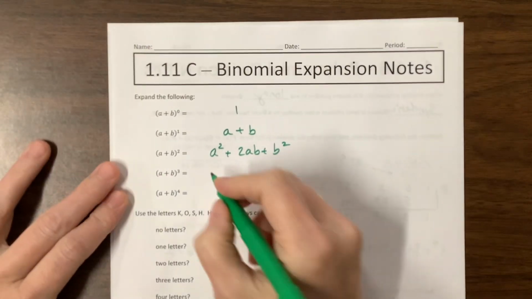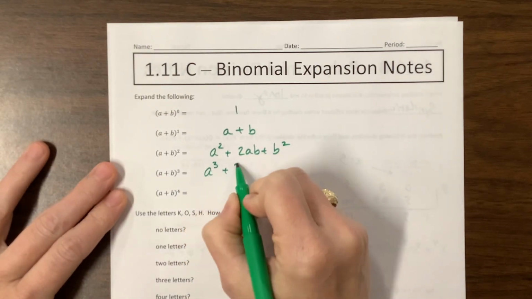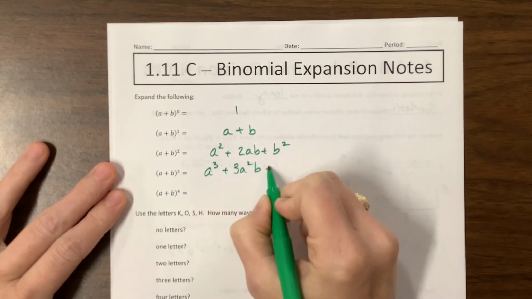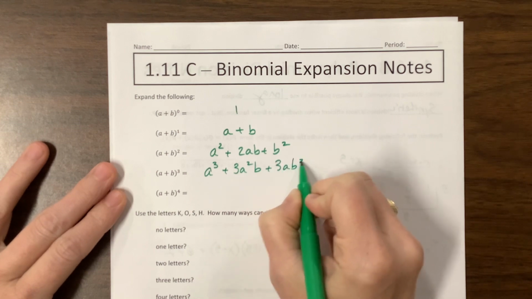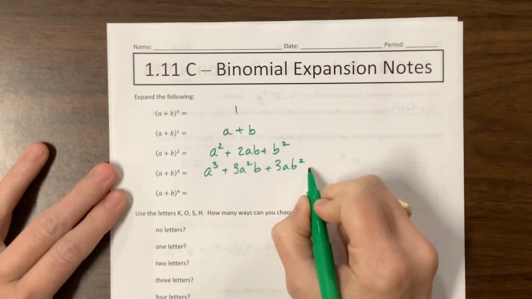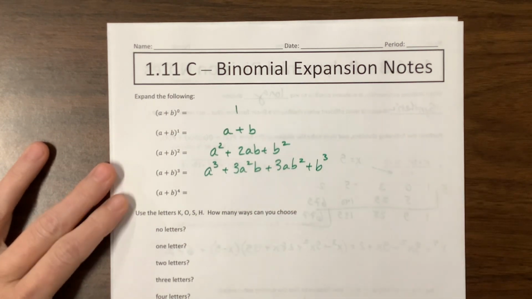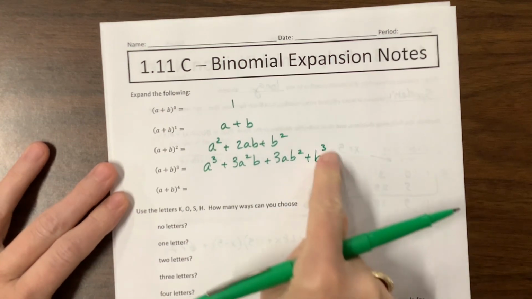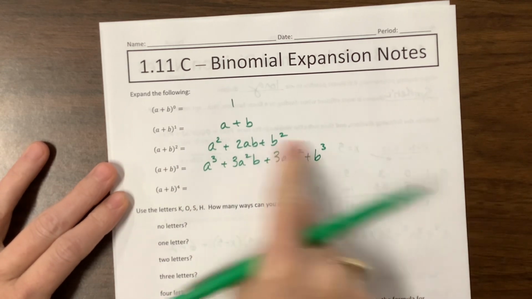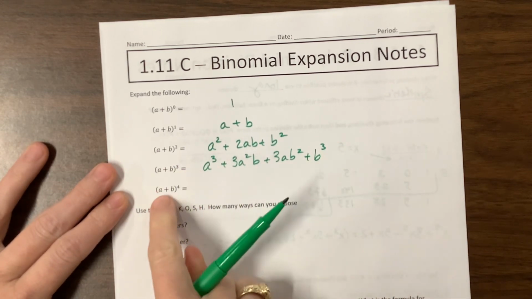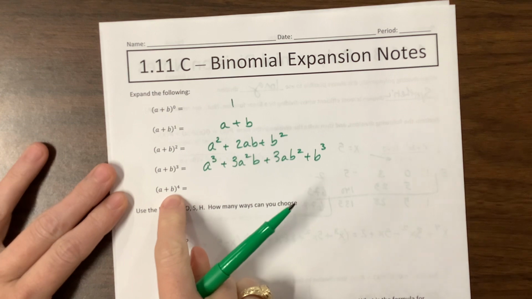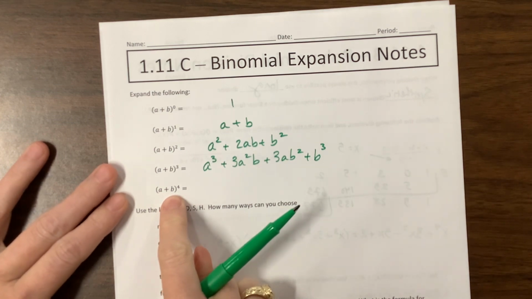Will you trust me and just assume that this is going to be a cubed plus 3a squared b plus 3ab squared plus b cubed? I should have told you to pause the video and go try it yourself. But if you don't believe me, go try it yourself. To get to the next one, a plus b to the fourth is going to be a plus b to the third times another a plus b.